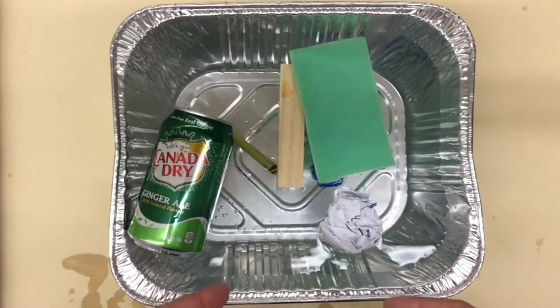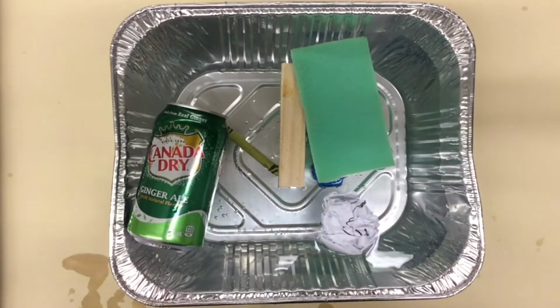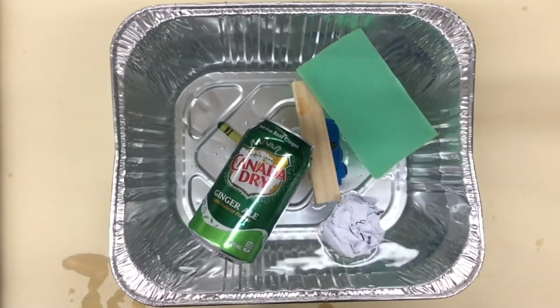So we can say that light things float, heavy things sink, but also if light things have air trapped in them, they can also float.